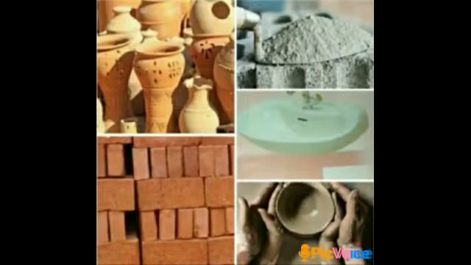Children, clay is used to make bricks and cement also. Then how are bricks made? To make bricks, clay is cleaned and mixed with water. And things like sand, ashes and iron are added. Then what are the things used to make cement, children? Cement is made by heating a mixture of clay, limestone and water.